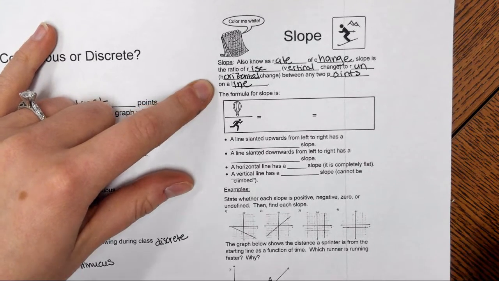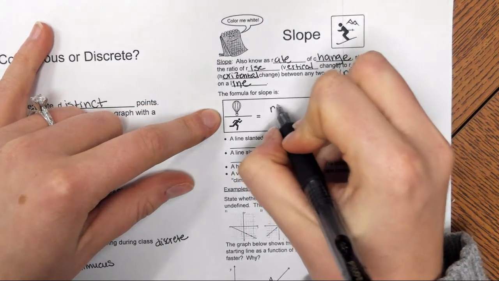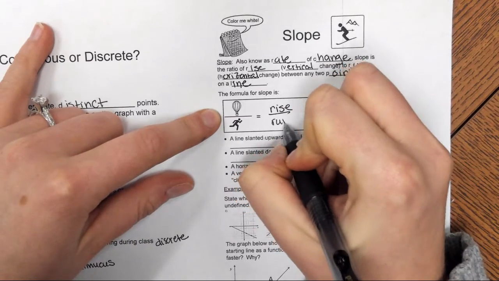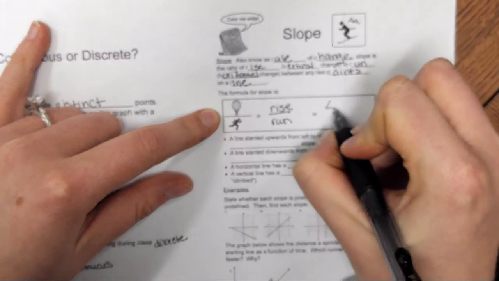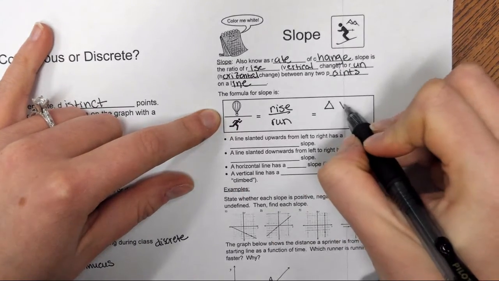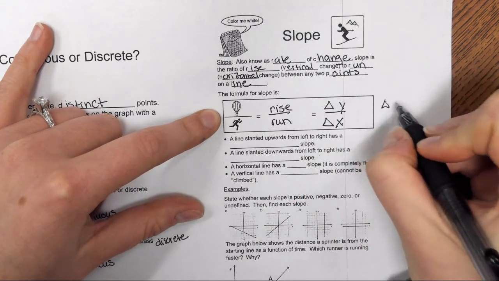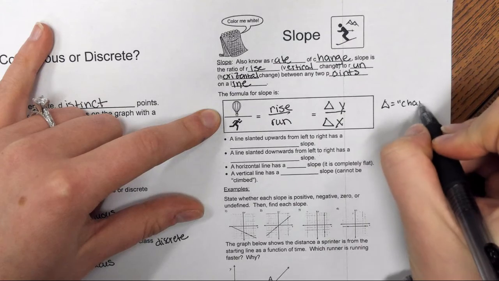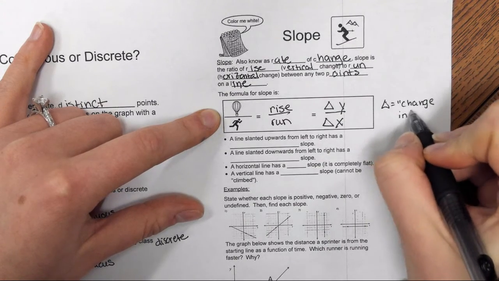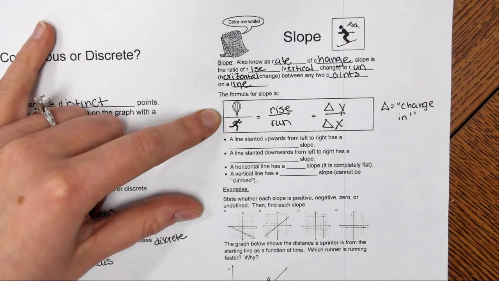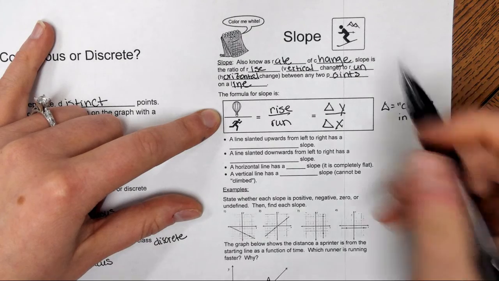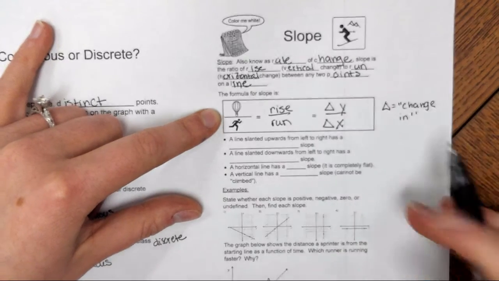So the formula for slope is rise over run, or the change in y over the change in x. Delta means change in. So the change in y over the change in x. How much do you go up and down over how much do you go side to side?